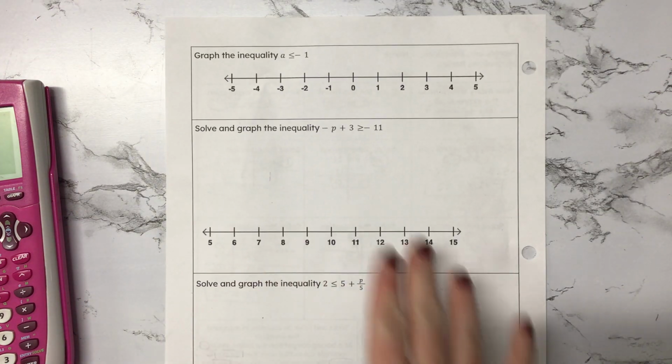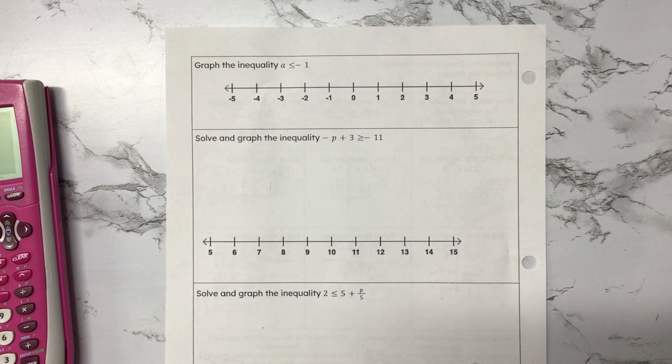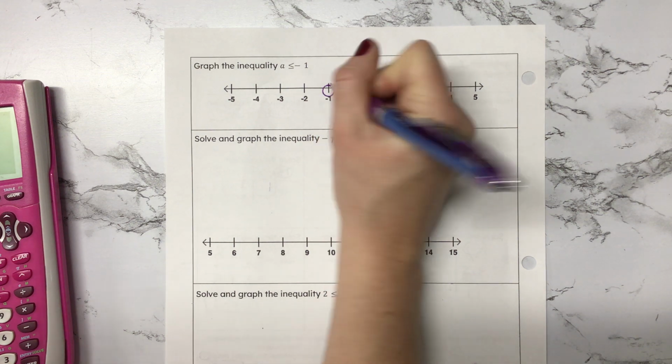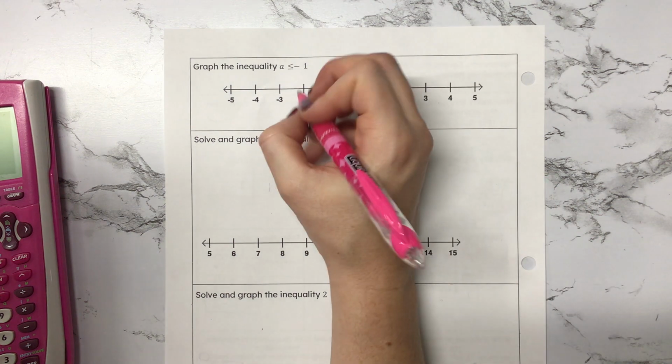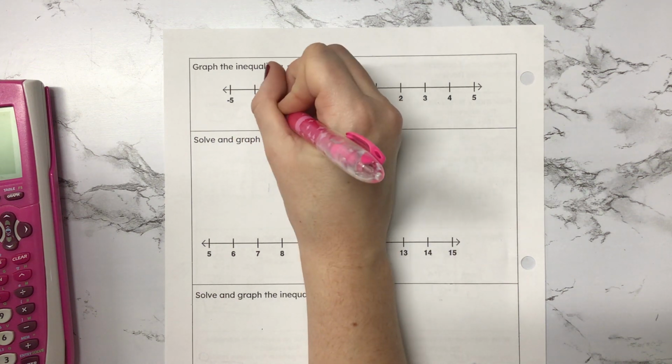All right. On to inequalities. We're going to graph the inequality A is less than or equal to -1. I'm going to put my circle on -1. And then I'm going to pick test points to figure out which direction my arrow goes. So we're going to try -3. Okay.